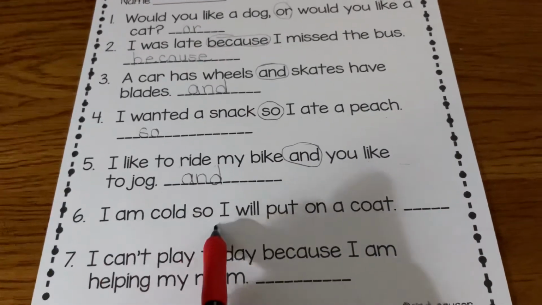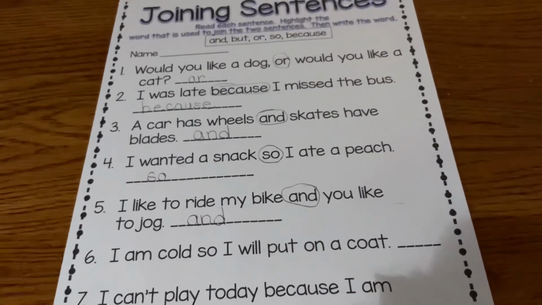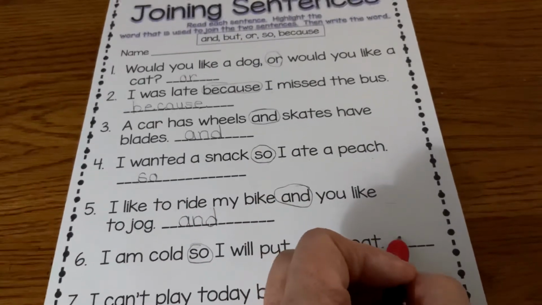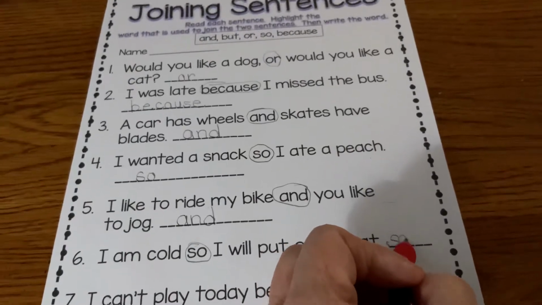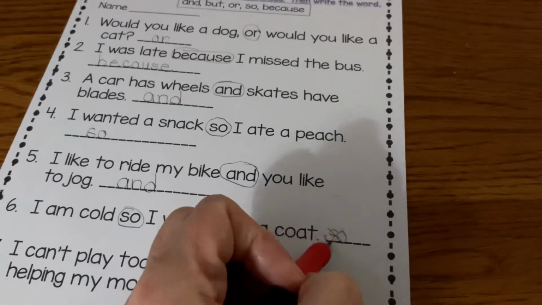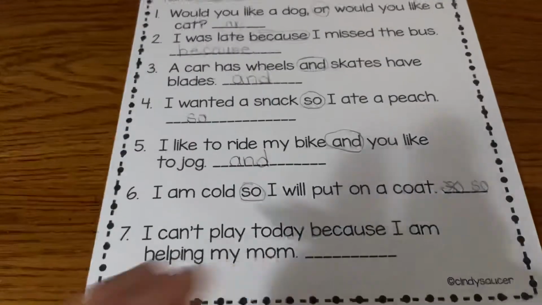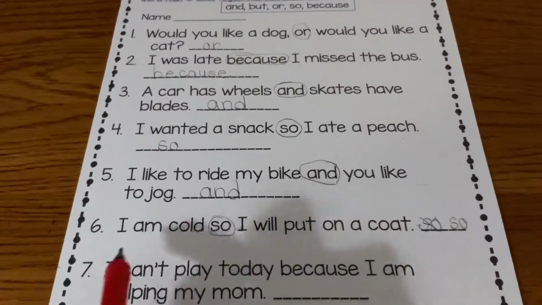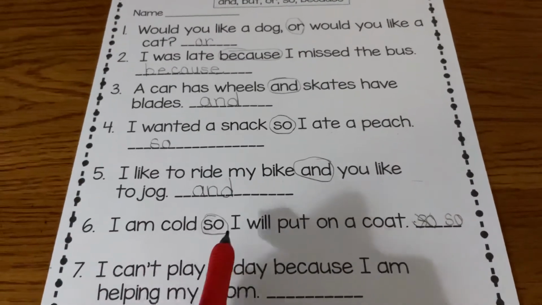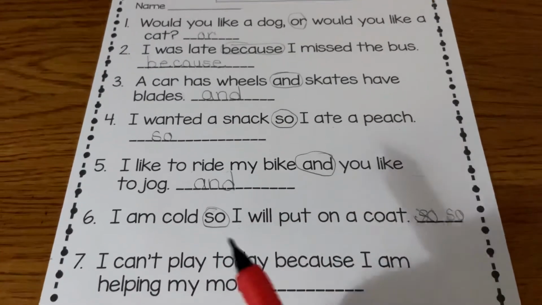Okay, I am so cold, I will put on a coat. What word did we use to join the two sentences? The word so. Oh, that was very sloppy. I'm going to just mark it out and write it over here. My arm is really hurting, sorry. Okay, so we put together two sentences. I am cold, I will put on a coat. So we have, again, the capital I because the word is always capital, but we have one period when we put the two sentences together.